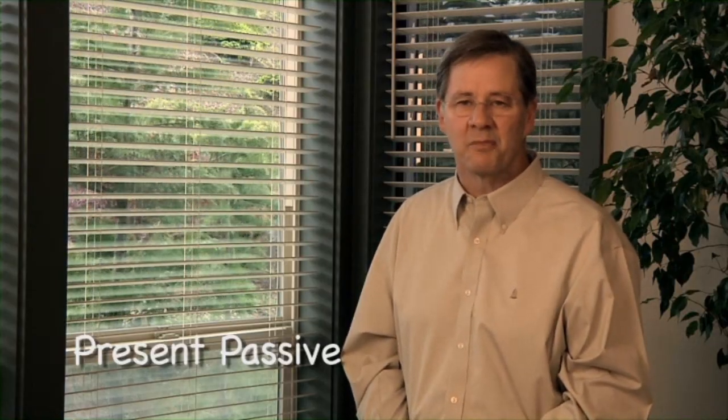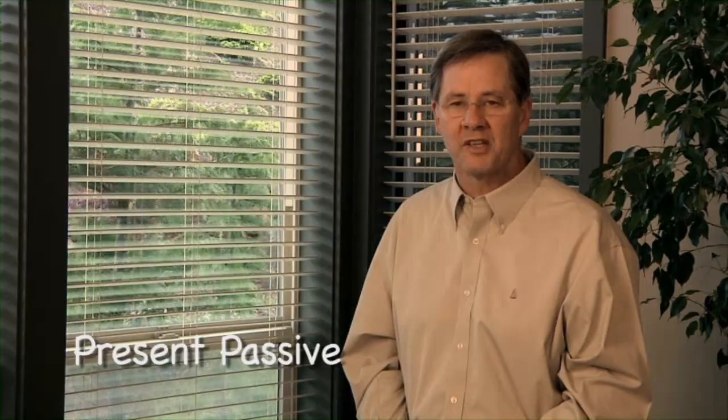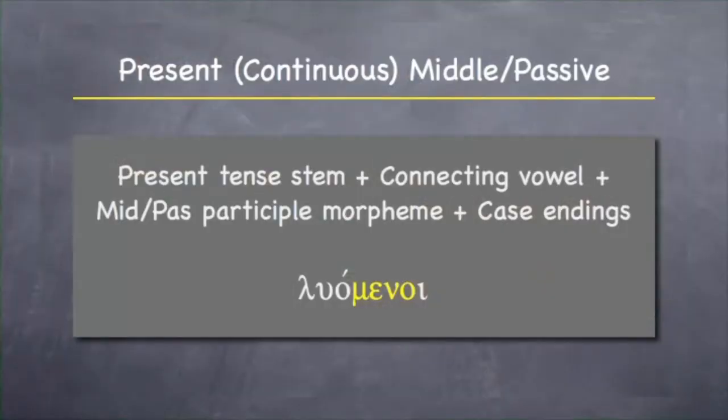It's much easier than the present active is. Okay, how do you form the present or the continuous middle passive participle? You form it with the present tense stem, a connecting vowel, and then the middle passive participle morpheme and the appropriate case endings. The participle morpheme is men, mu epsilon nu. And if it's going to be a masculine or a neuter, it's going to be a second declension, so it'll have an omicron. If it's going to be a feminine, it's going to be a first declension, and it's going to have an eta. So in this case, it's luomenoi.